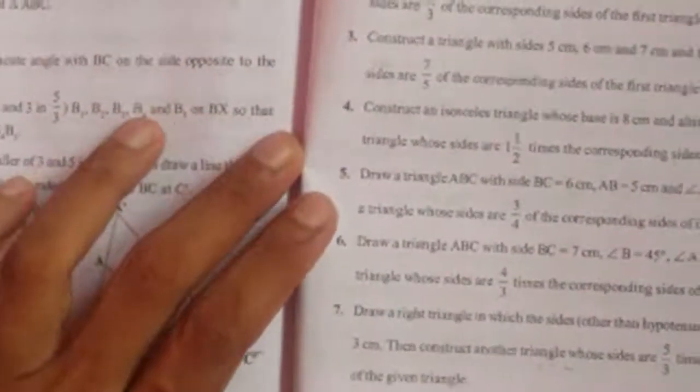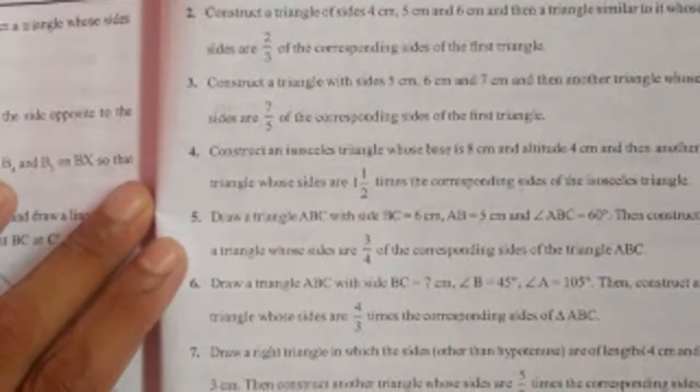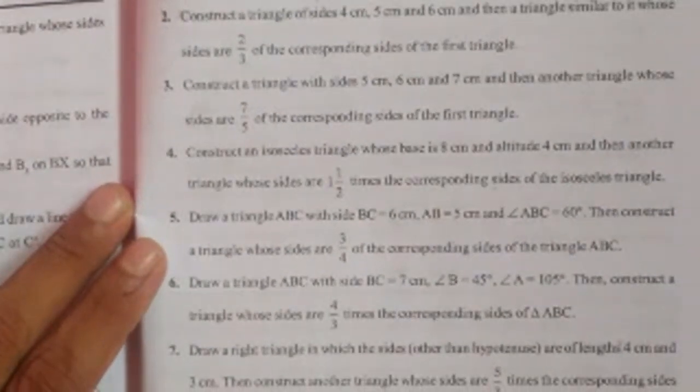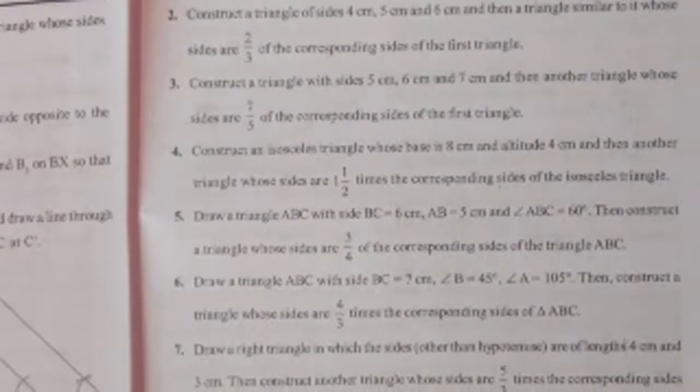So just read the fifth question. Very simple one. And try to construct the initial triangle.